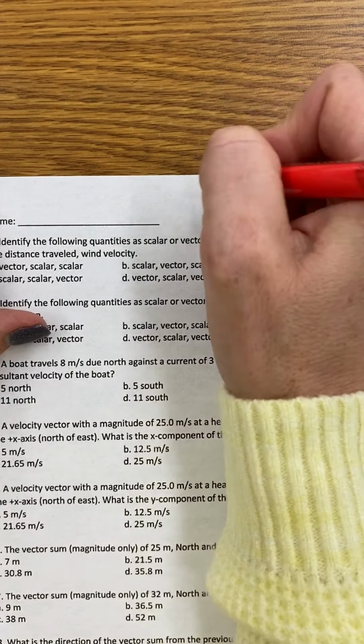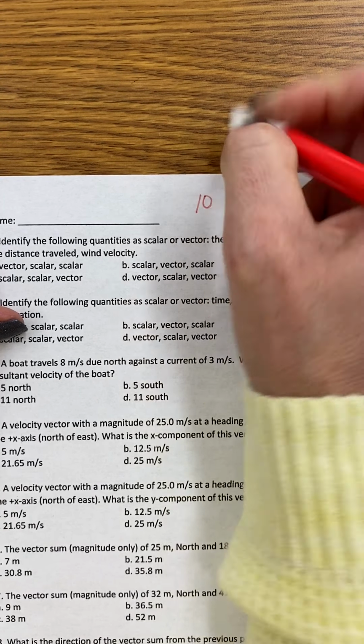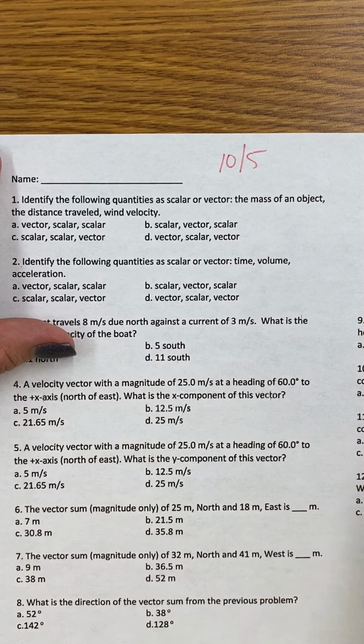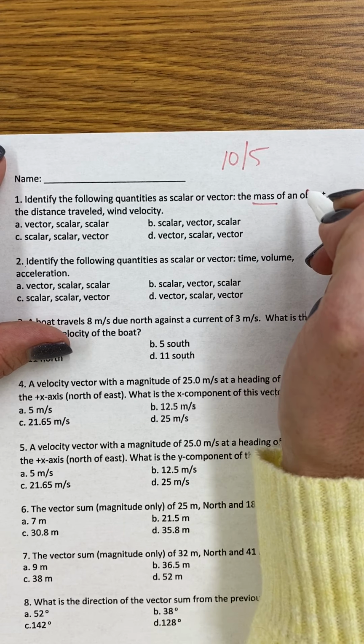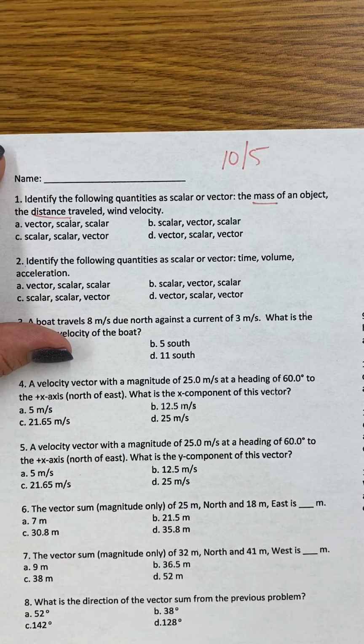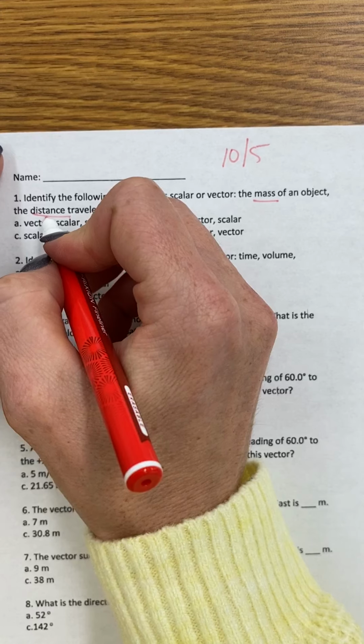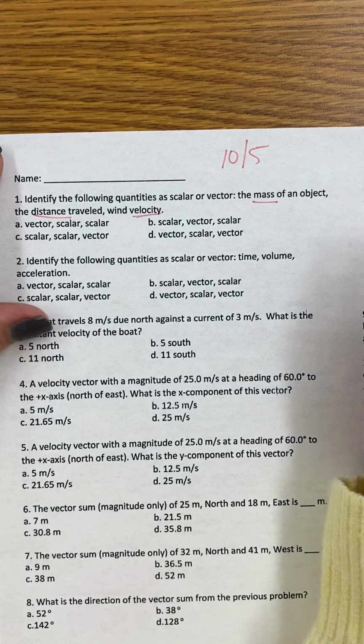All right, this is the quiz from this week. We took the quiz on 10.5. Identify the following: is it scalar or vector? Mass cannot be negative, it's a scalar. Distance can also not be negative, it is a scalar. And wind velocity is a vector.